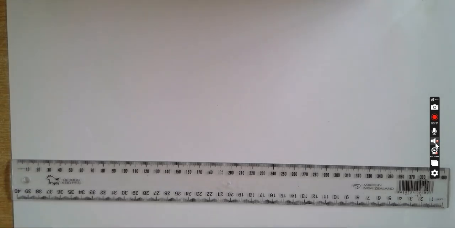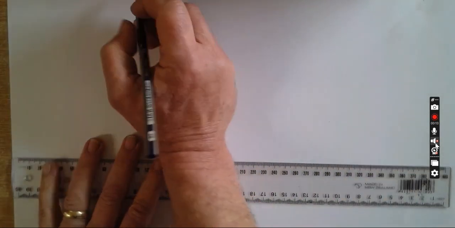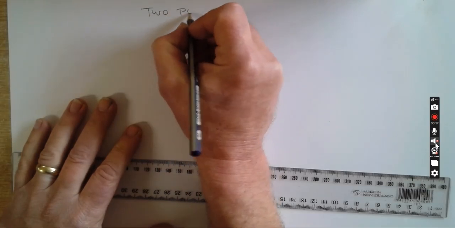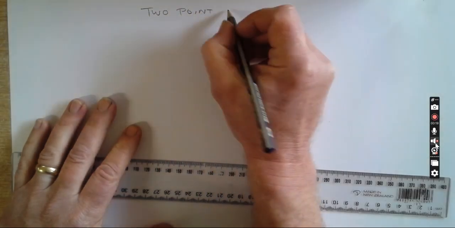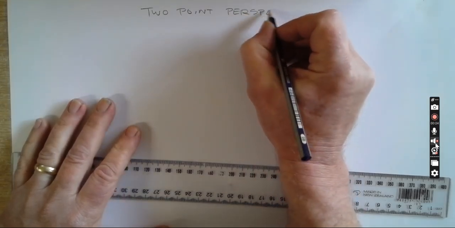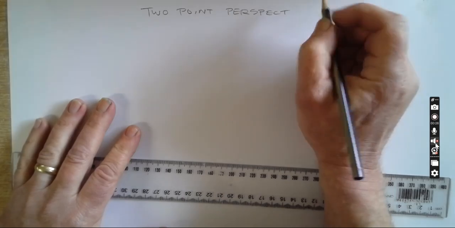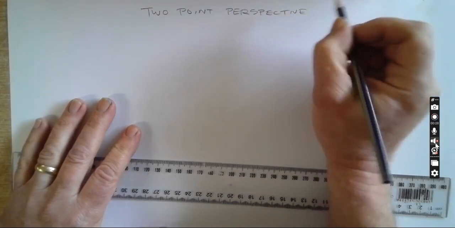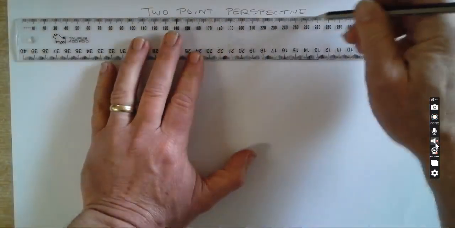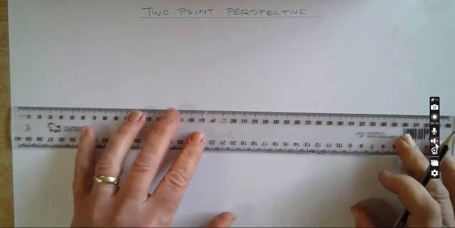2-point perspective drawing. Let's write a little heading to get this started. 2-point perspective. This is a very basic introduction, which I will then keep elaborating and improvising with. 2-point perspective. So, just like 1-point perspective, we need a horizon line.